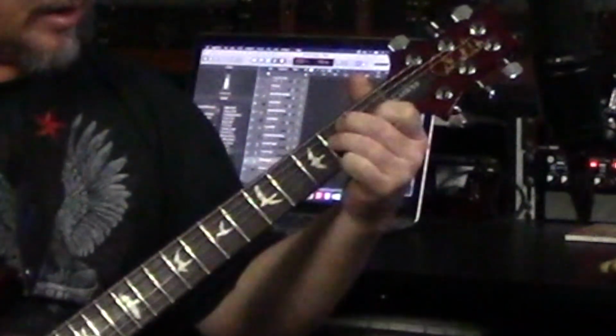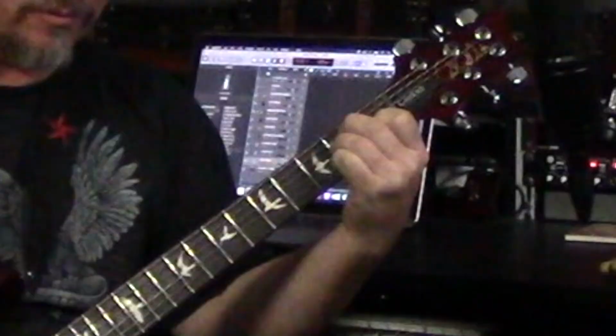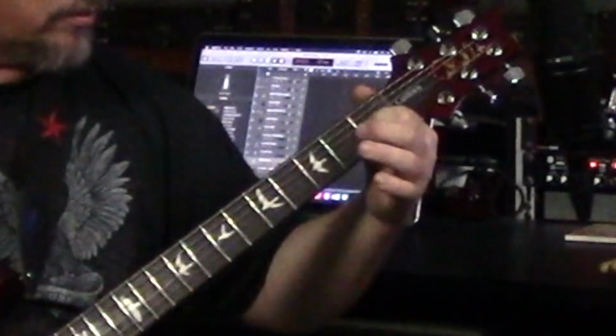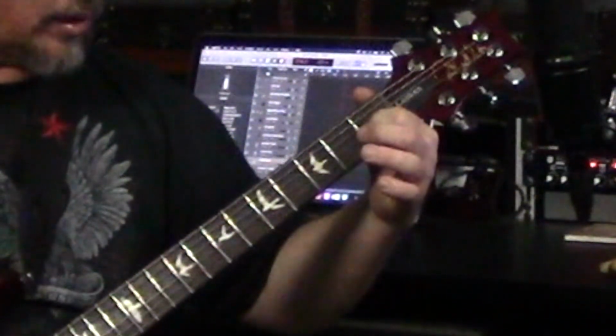So if we turn that E into an E major, we make it a dominant chord. Now we have E, B, E, and G sharp to make it major.